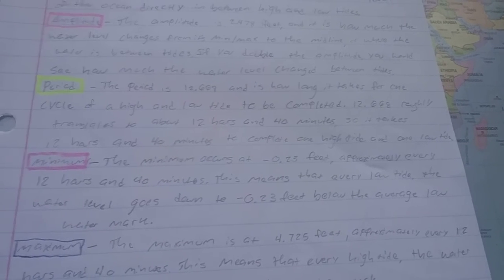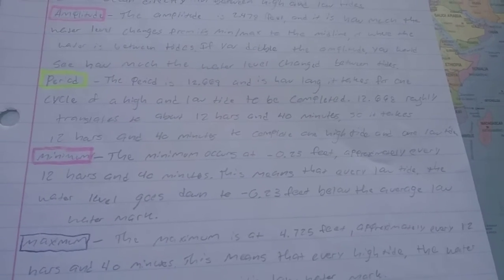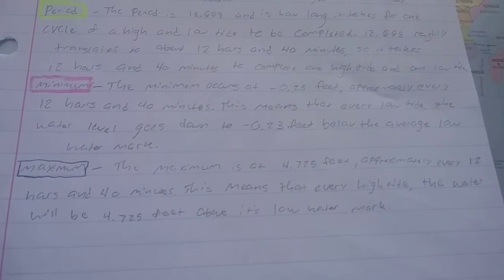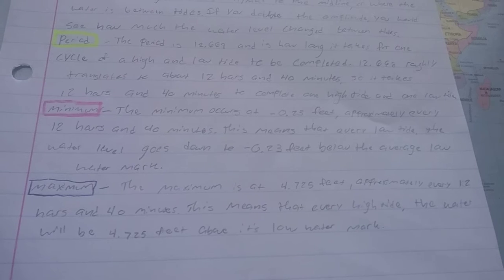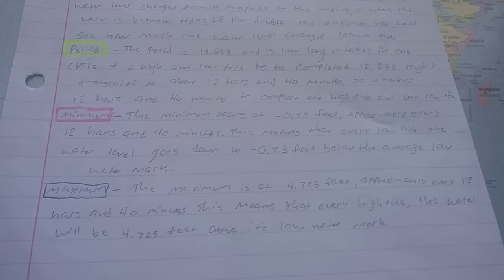So the low tide watermark could be at a positive, or it could be at a negative, as shown here. So the maximum is at 4.72 feet, approximately every 12 hours and 40 minutes. This means that for every high tide, the water level will be 4.72 feet above its low water mark.